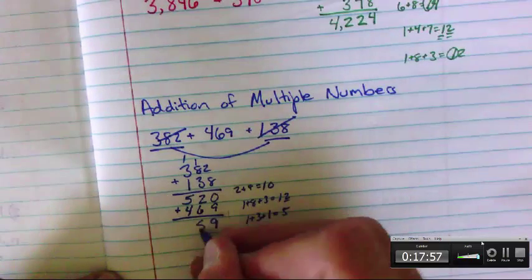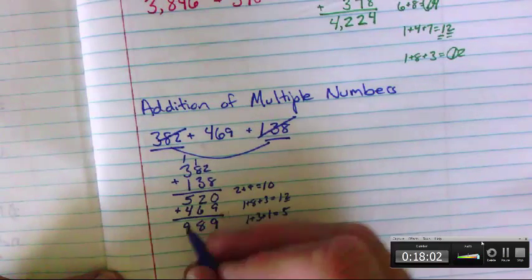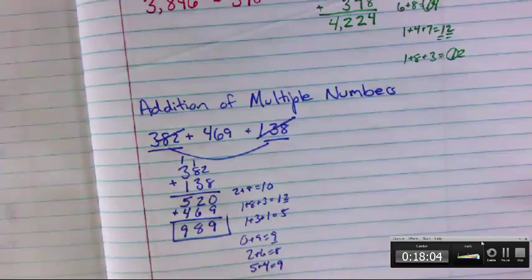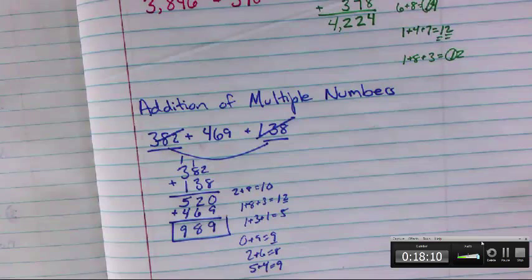0 and 9 make 9. Does anything need to be carried there? Nope. 2 and 6, 8. Does anything need to be carried? Nope. And 5 and 4 added up make 9. And there's nothing that needs to be carried. So the final answer is 989.